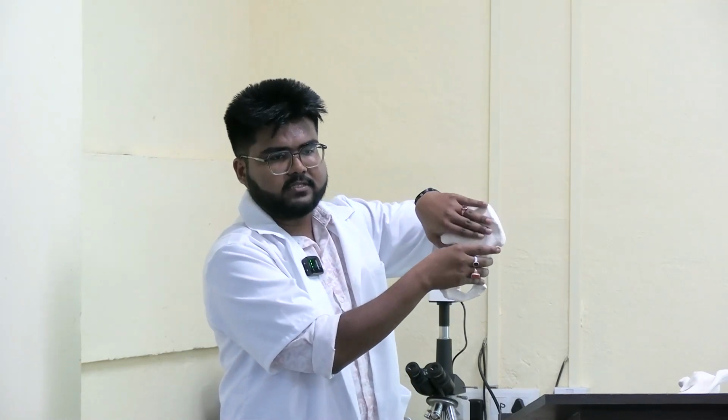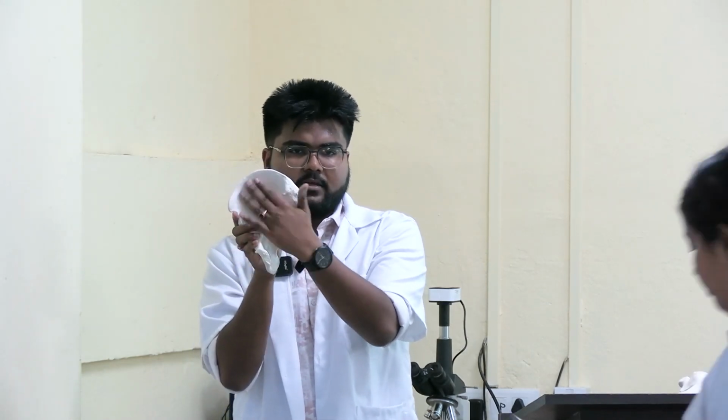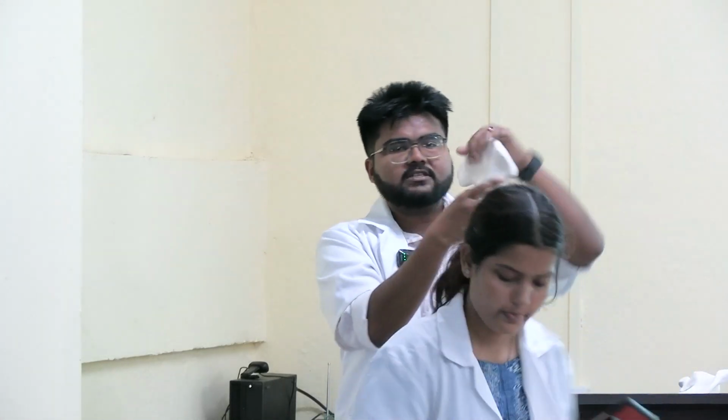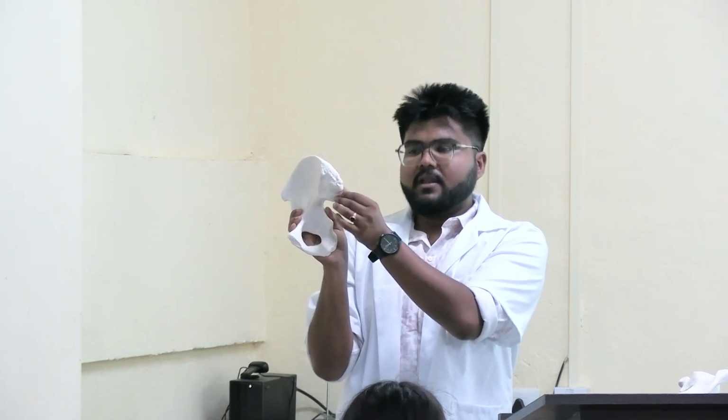One is the outer surface, also called gluteal surface. And this is called inner surface or iliac surface, also called iliac fossa. So this is the outer surface, this is the inner surface. The outer surface is also called gluteal surface, and the inner surface is also called iliac fossa or iliac surface. Another surface is present here, called sacropelvic surface.